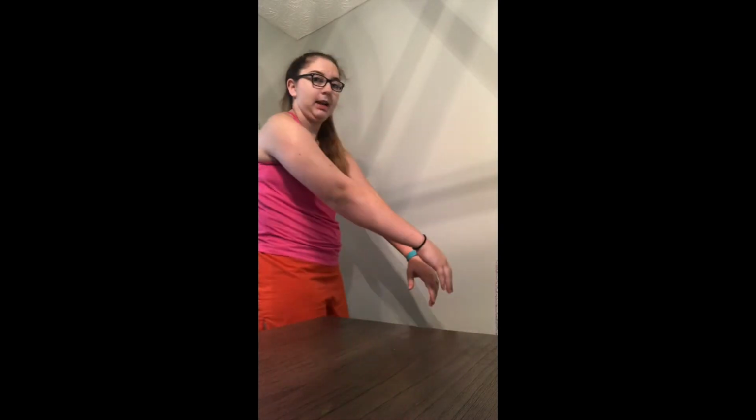Scapular abduction with a B is going to be when you bring your shoulders forward, like so. You're bringing your shoulders forward, and you are moving your scapula away from the midline. Now, adduction with two D's, from here, if you're abducted already, you're going to bring those shoulder blades back. So this is going to be scapular adduction.